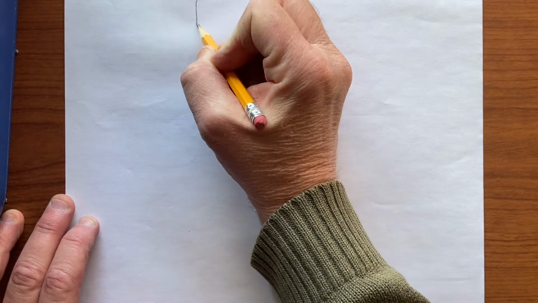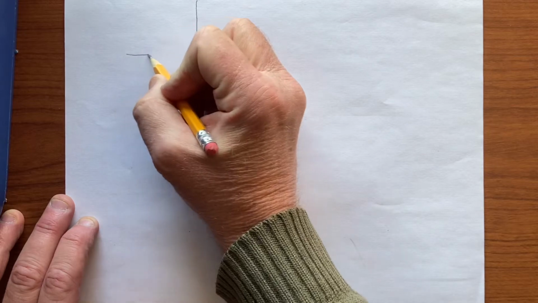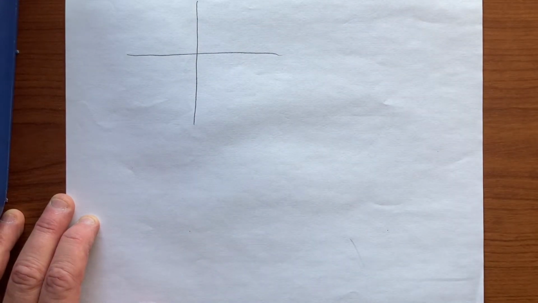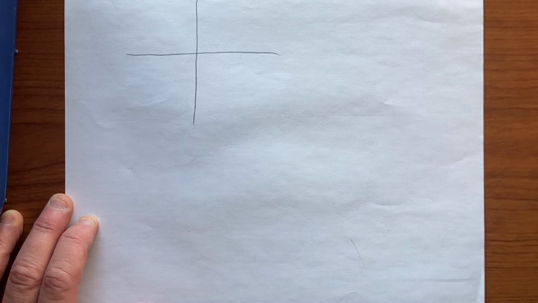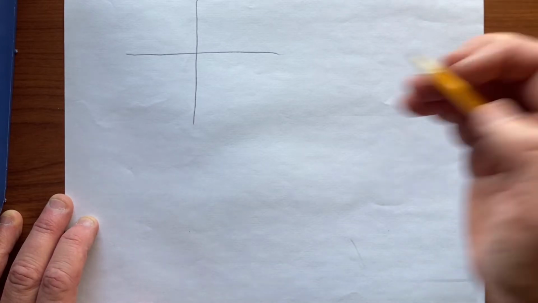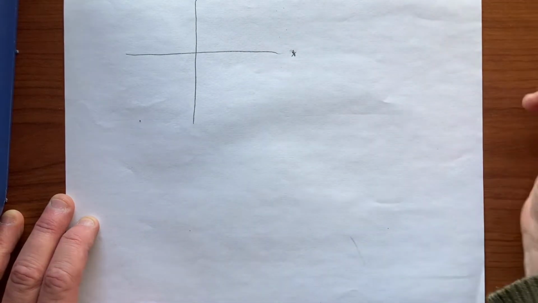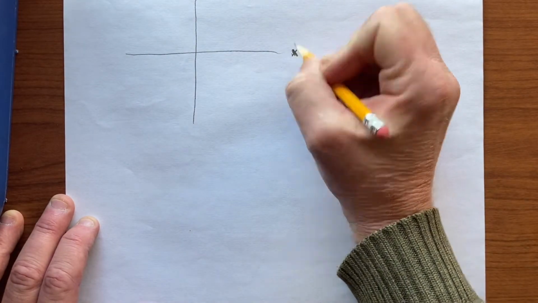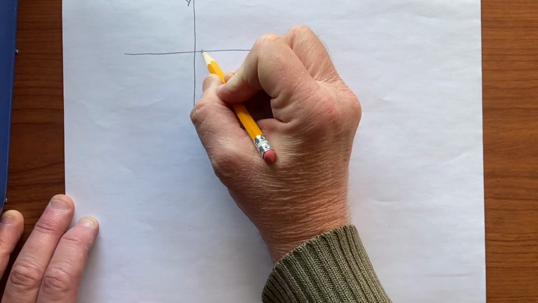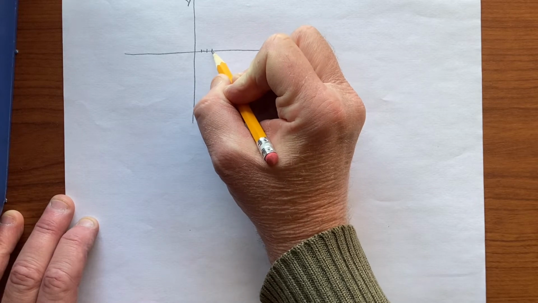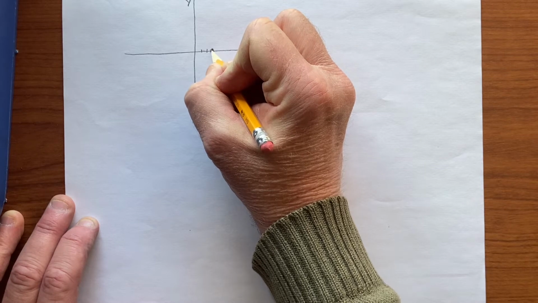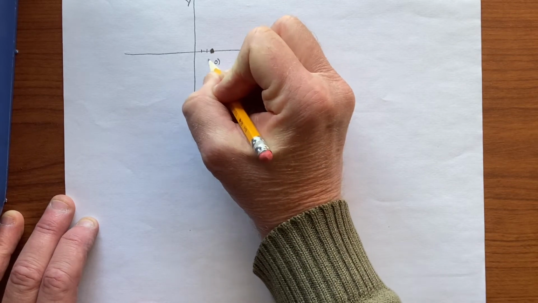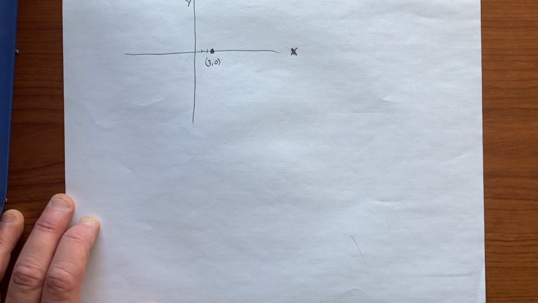Okay, so let's say we are in the xy plane, and we have an object that starts at, say, x equals 3, so 1, 2, 3, x equals 3, y equals 0, so we're right here. So (3, 0) is the initial position of the object.